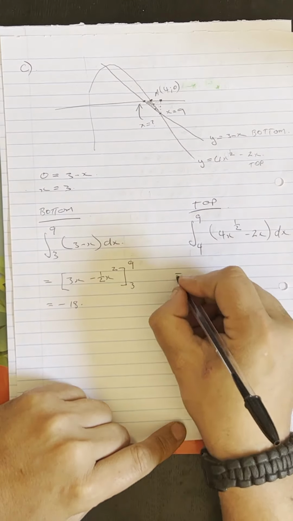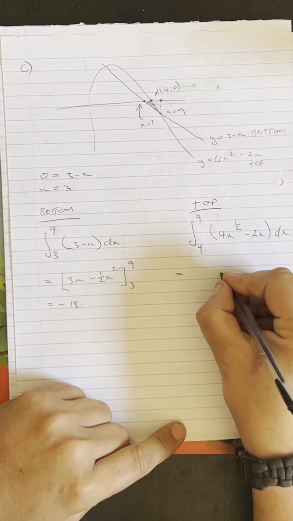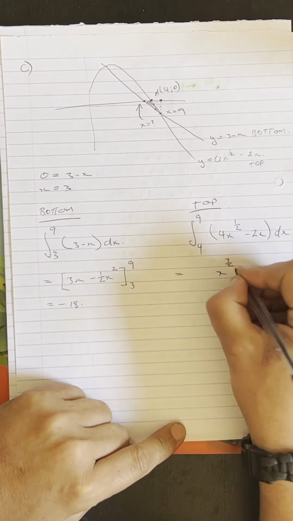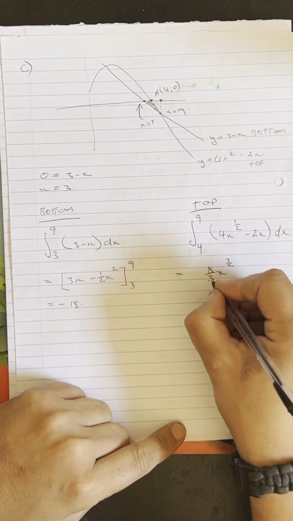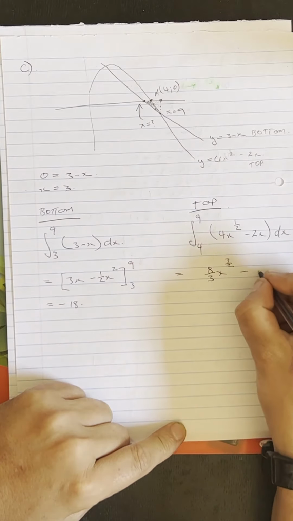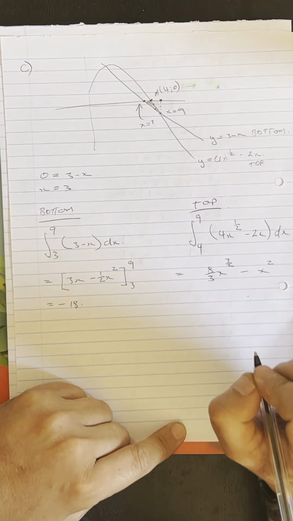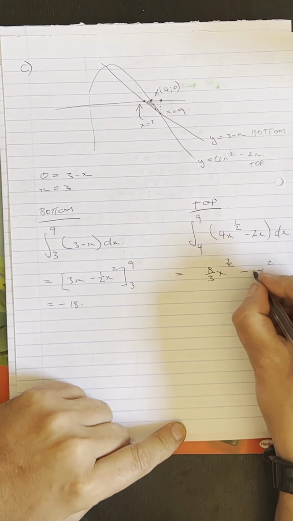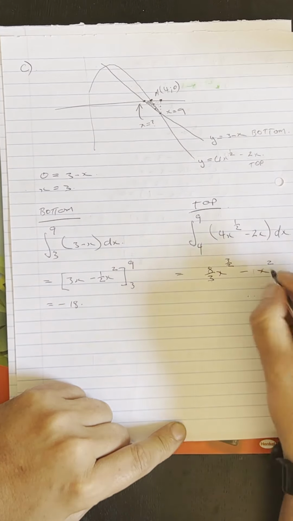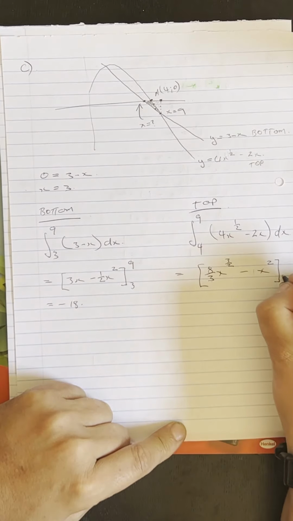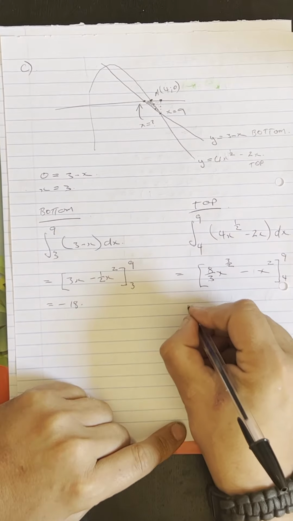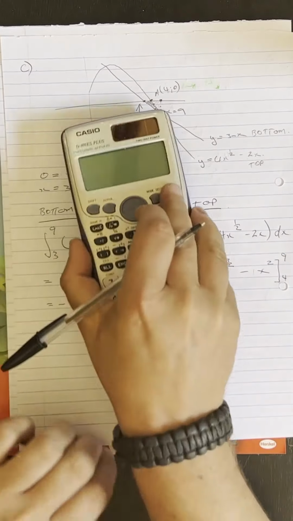If I integrate this, I get x to the 3 over 2. Divide the 4 by 3 over 2, and we get 8 over 3. Then minus x to the power of 2, divide that by 2, and we just get 1. We are evaluating that from 4 to 9. Again, I'll put this on the calculator and show you.